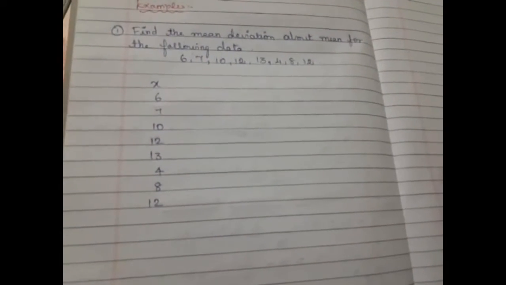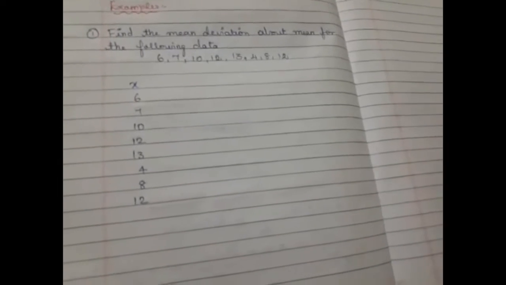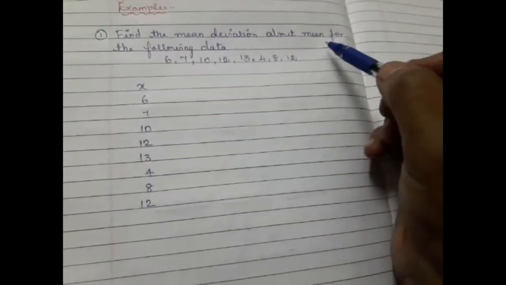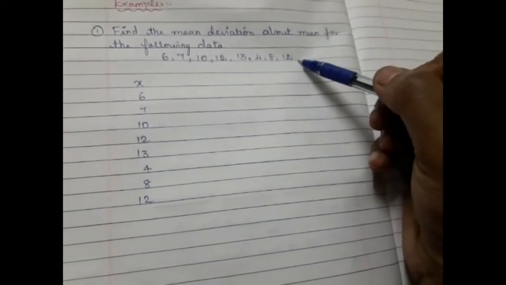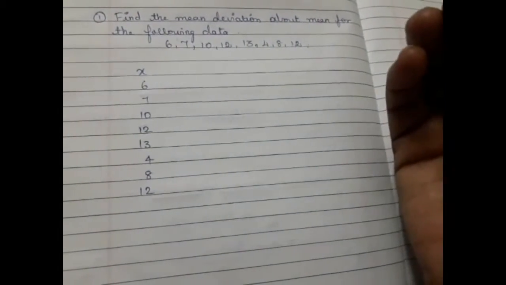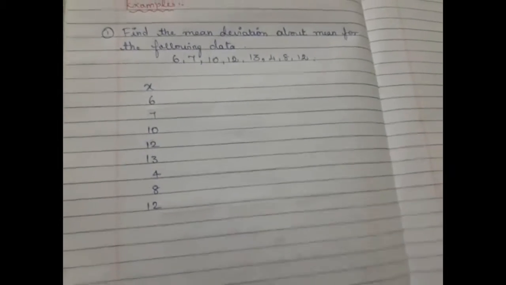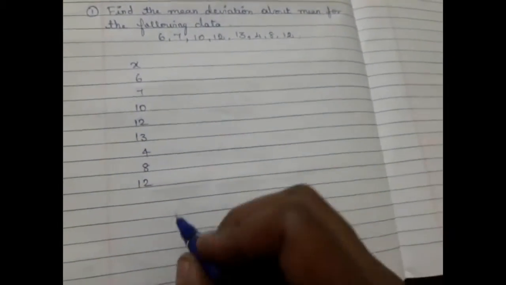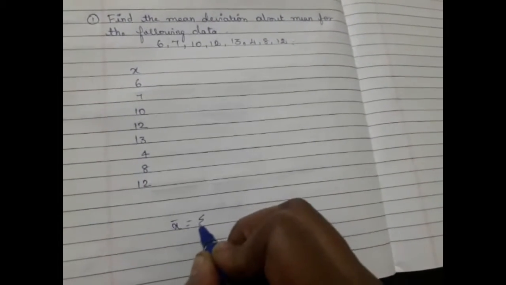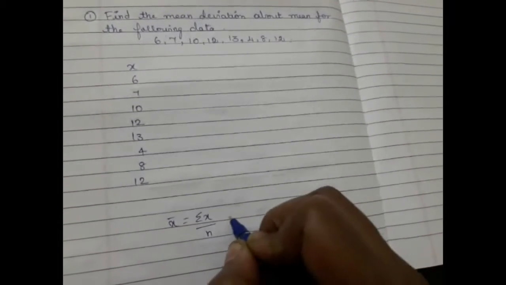Now I'll do an example problem in each model. First let us find the mean deviation about mean for the following data. This is ungrouped data. About mean we are going to find out. They will give only the x values. So I have listed out all the x values. As a first step we have to find the mean for this data, right? So what is the mean formula? X bar is summation x divided by n, right?